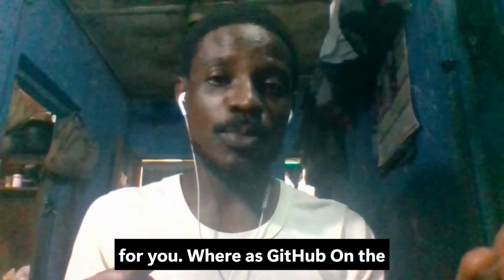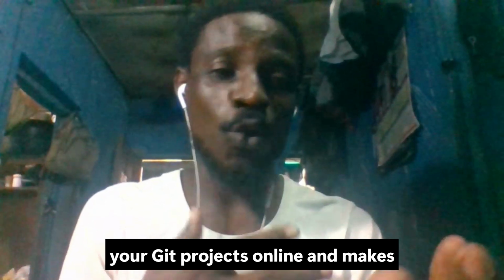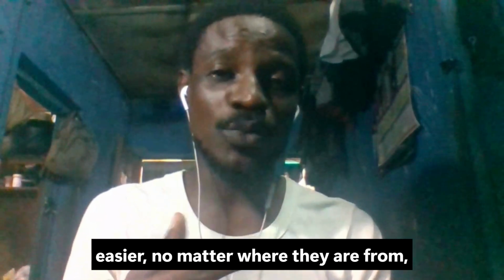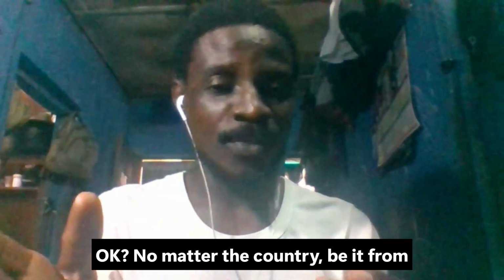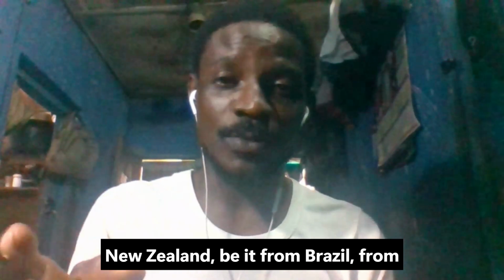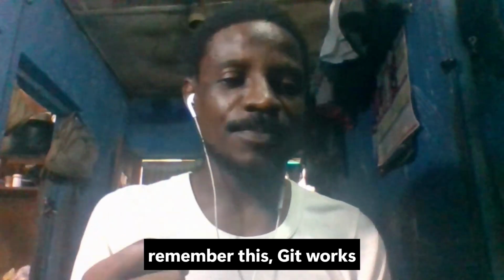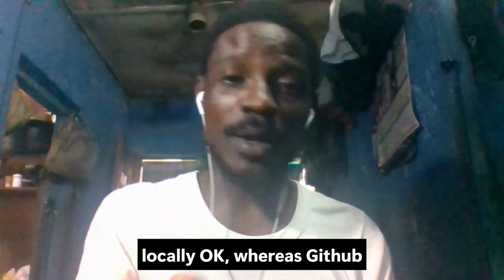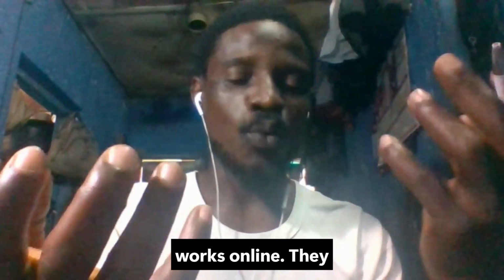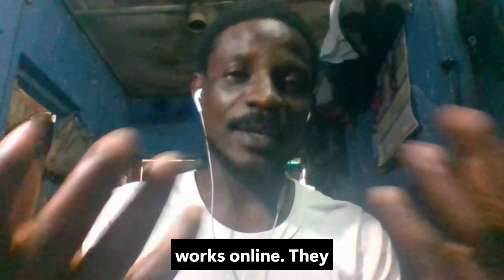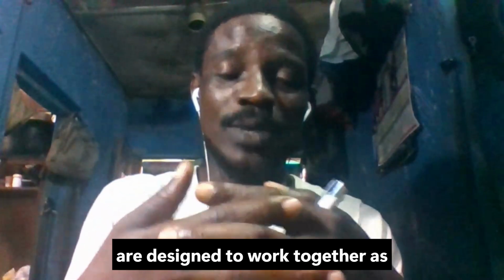Whereas GitHub, on the other hand, is a platform that stores your Git projects online and makes collaboration with other developers easier no matter where they are from, no matter the country. Be it from New Zealand, be it from Brazil, be it from Argentina, you can easily collaborate with them. Okay, so remember this, Git works locally, whereas GitHub works online. They are two different tools, but they are designed to work together as a pair.